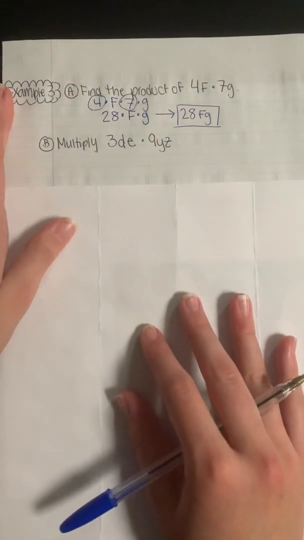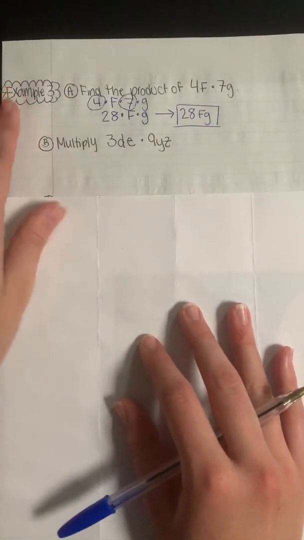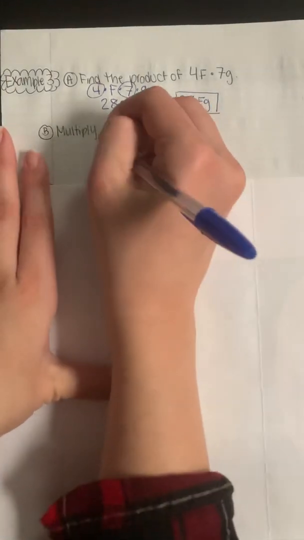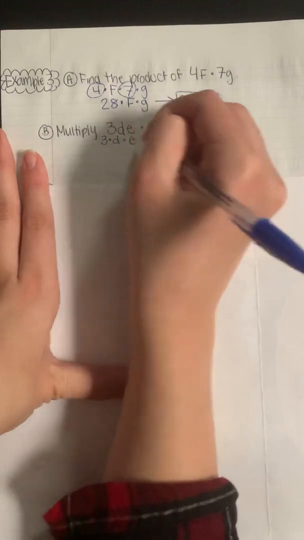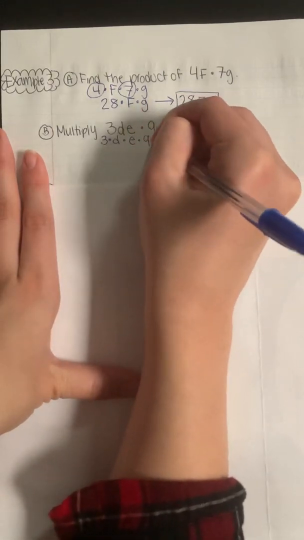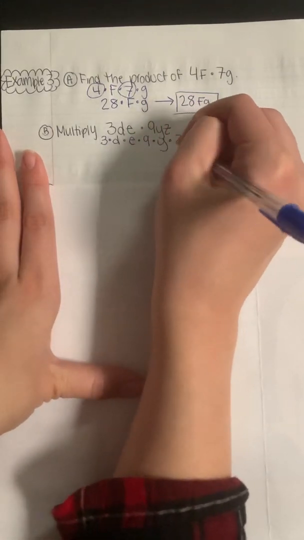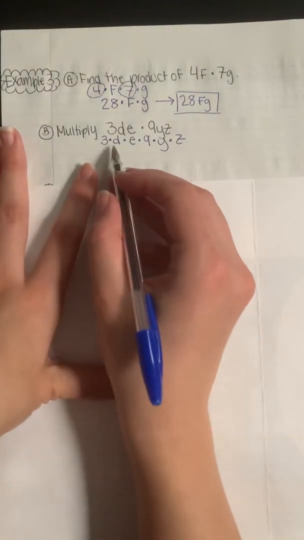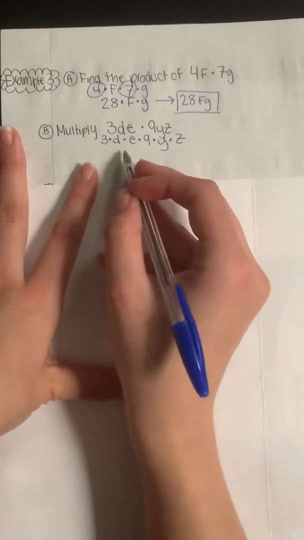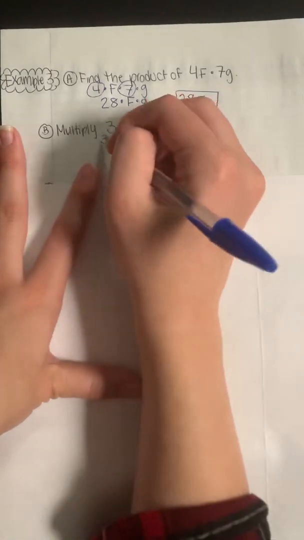B, we have a lot more terms once we expand this out. So we'll have 3 times D times E times 9 times Y times Z. And now I don't know what my variables are. No one told me what to plug in or substitute for D, E, Y, or Z, but I can do 3 times 9.